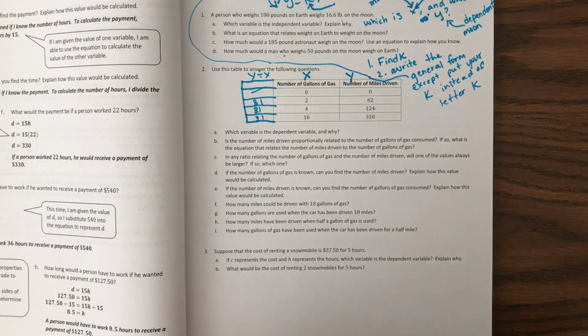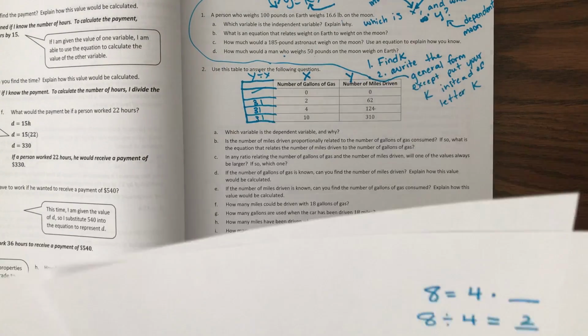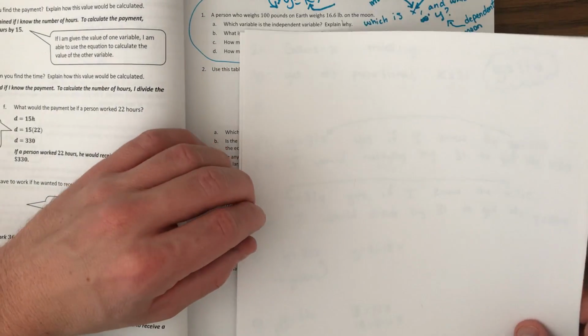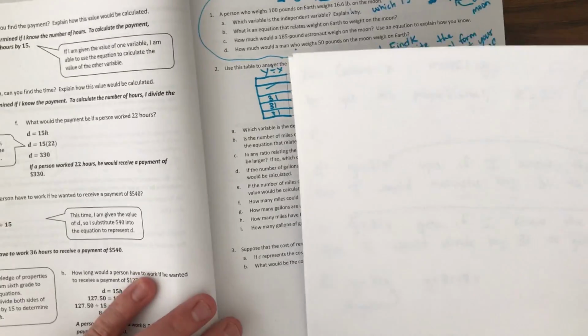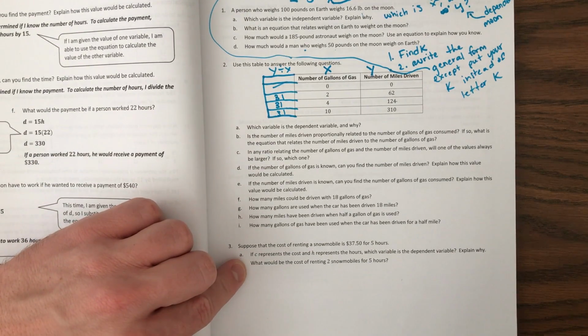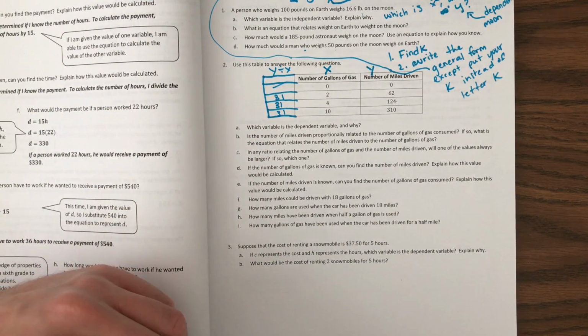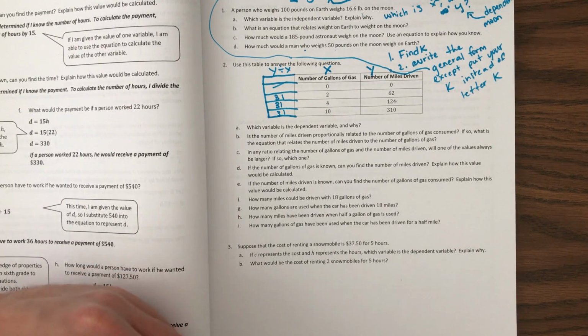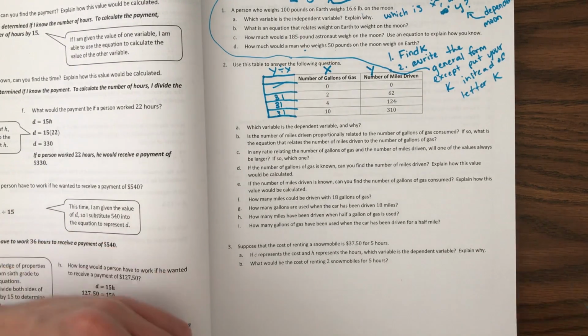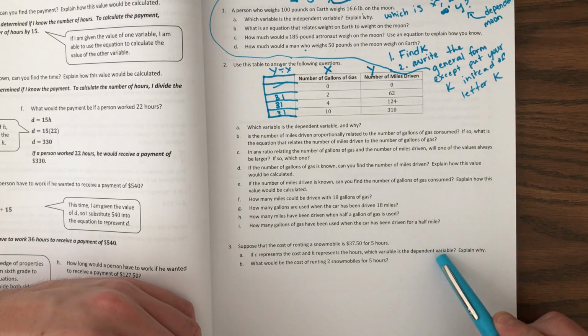All right. I think I'll at least do parts of number 3 with you, or maybe I'll do number 3 and leave number 4 on the backside for you, because this video is getting kind of long. We're almost at 20 minutes now. So it says, suppose the cost of renting a snowmobile is $37.50 for 5 hours. If C represents the cost and H represents the hours, good. They still want to ask us the stupid dependent stuff.